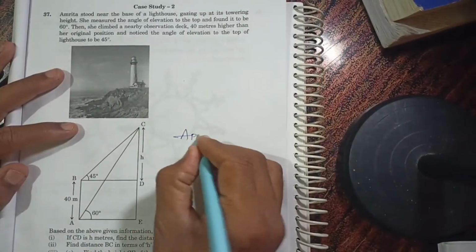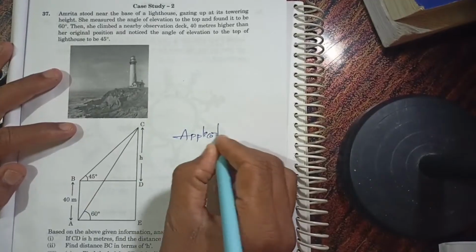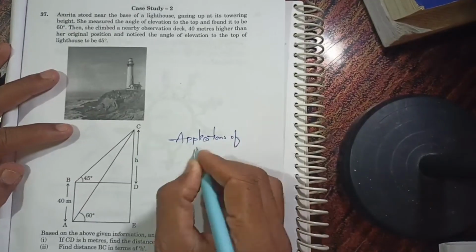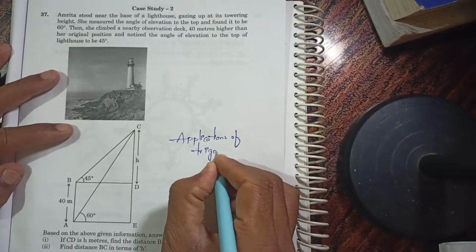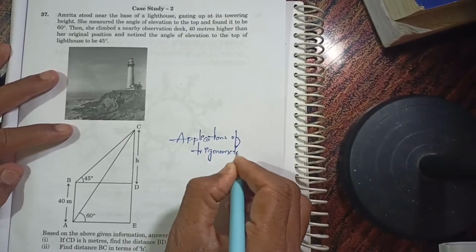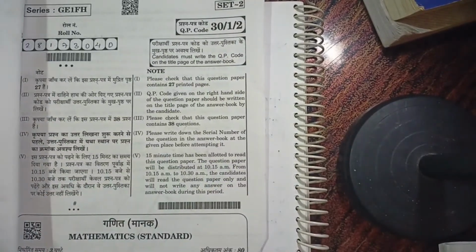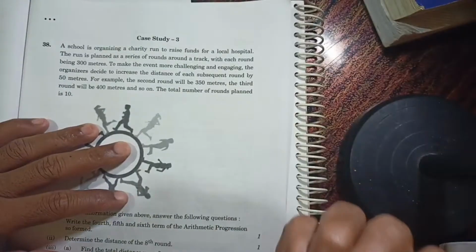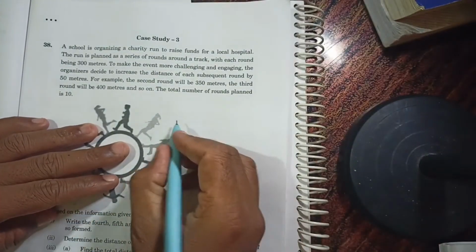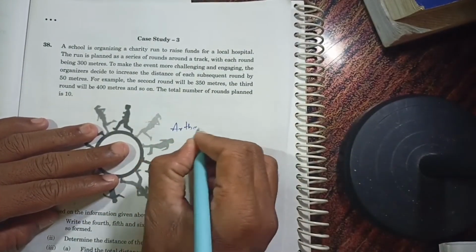And the next one, we got the question from applications of trigonometry. And the last one, we got from arithmetic progression.